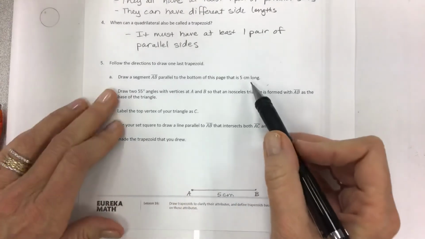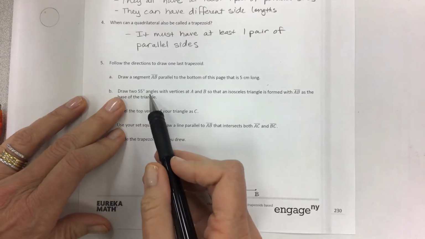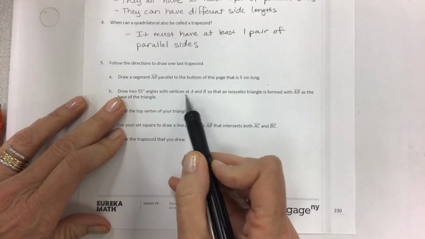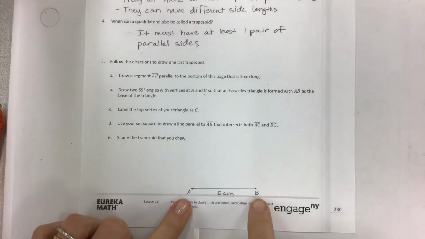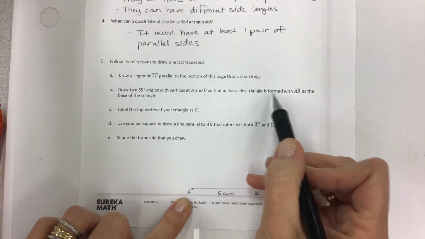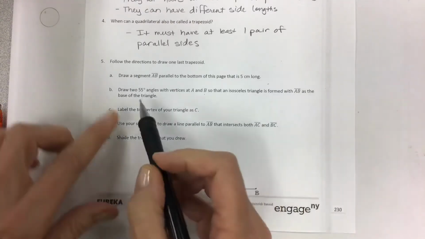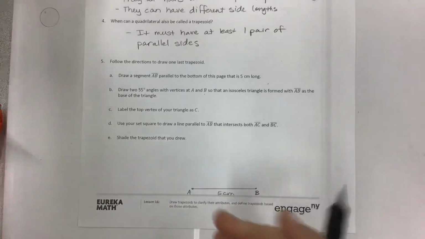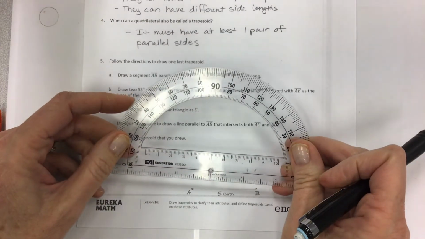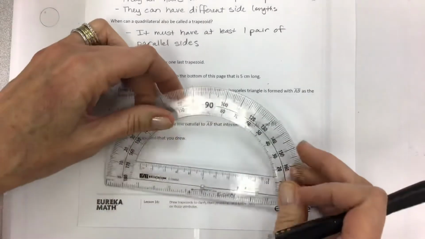So let's label it since they have given us specific instructions. Draw two 55-degree angles with vertices at A and B. Vertices is plural for vertex, so that an isosceles triangle is formed with line segment AB as the base of the triangle. So get your protractors. You need to create 55-degree angles. So let me show you how to do that.